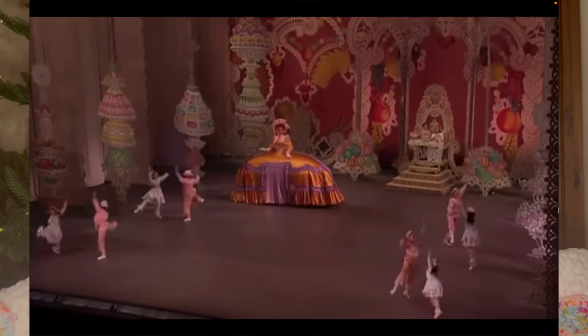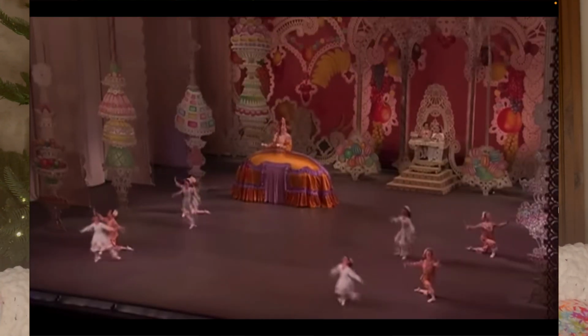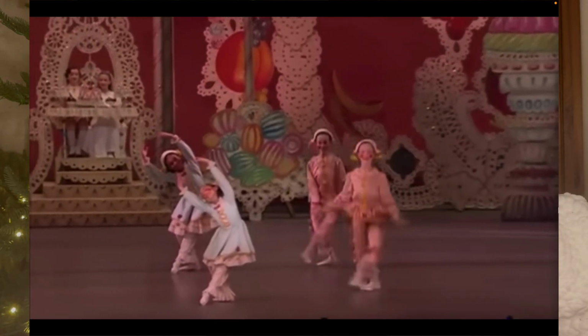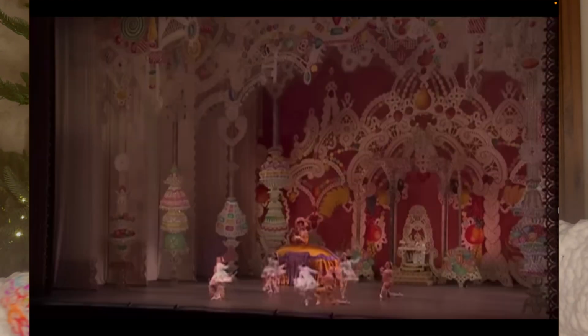Then we have Mother Ginger. Mother Ginger comes out with this giant skirt, and when I say giant, I mean it takes up the whole stage. And she lifts up her skirt and small children run out, and those are the bonbons. Or I think there's another name for them, like polichinelles. I think Mother Ginger is supposed to be French.